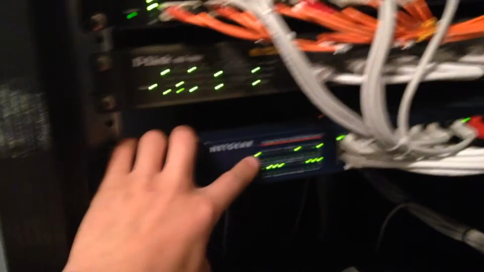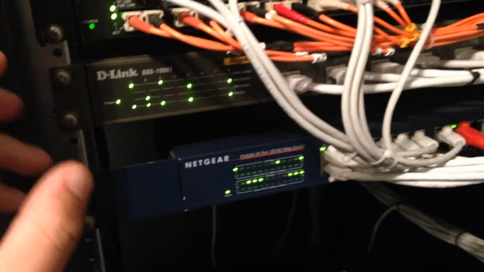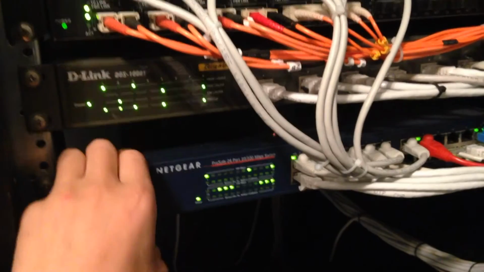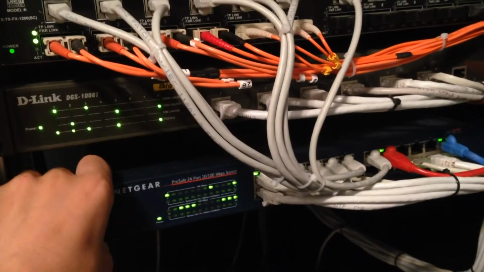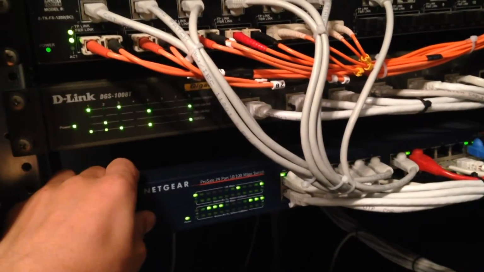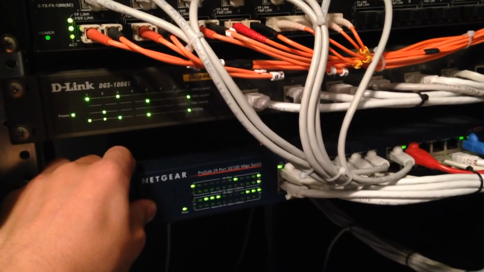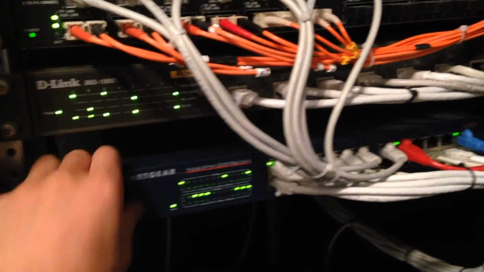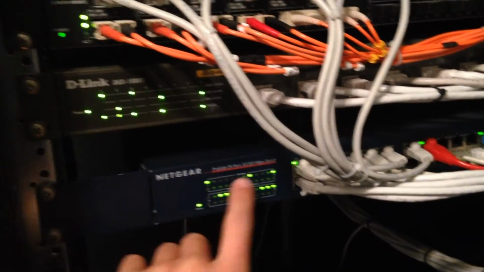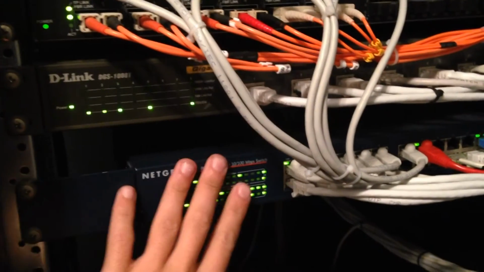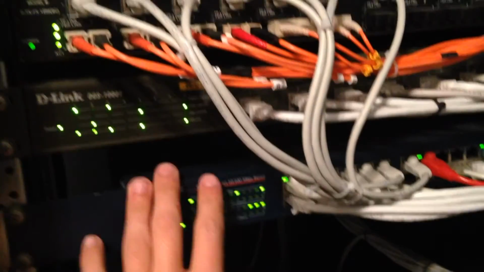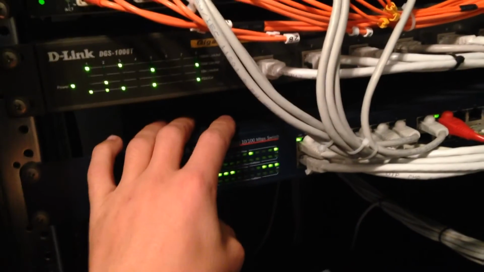The 100 megabits is the speed of this one, and gigabit is the speed of this one. That's just the speed, how many packets per second. A bit is just one packet, you could say, and a byte is 8 packets. So this isn't 100 megabytes a second, it's 100 megabits. So you can have 100 packets, let's just say, going in either direction. Let's just keep it simple.